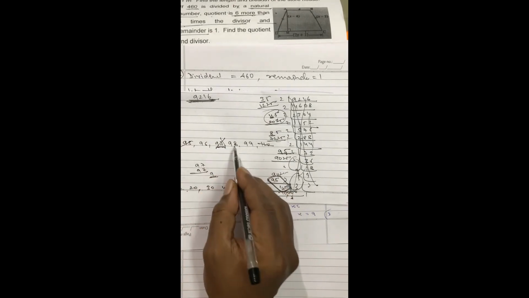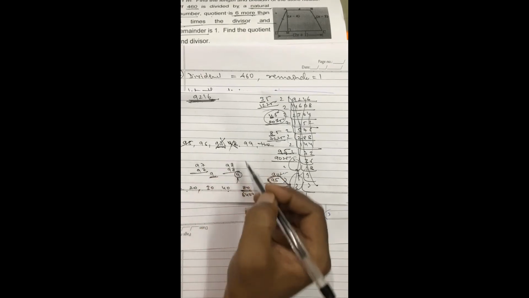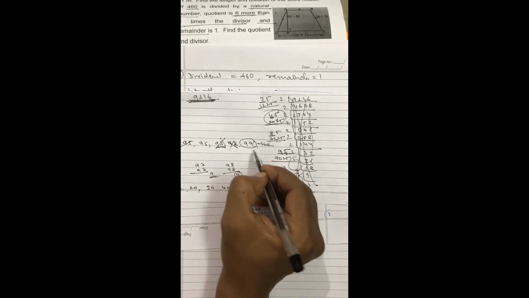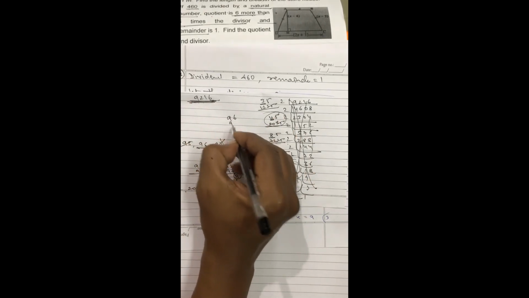98 means 98 into 98, 8 8s are 64, will be my units place. This also will not be possible. 9 9s are 81 will be my units place. This also is not possible. Only this 96 will give me 6, 6 6s are 36. 6 will be there in the end place. If this is a perfect square, then the square root of this number is possible. Otherwise no other square. So I will find the square of 96.